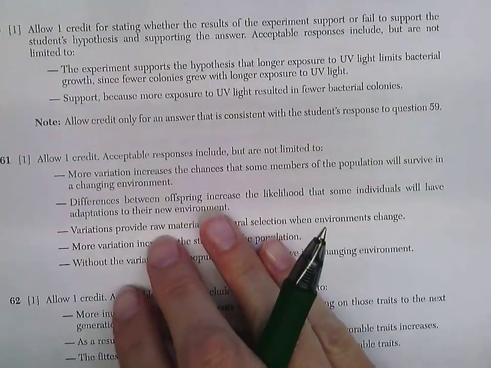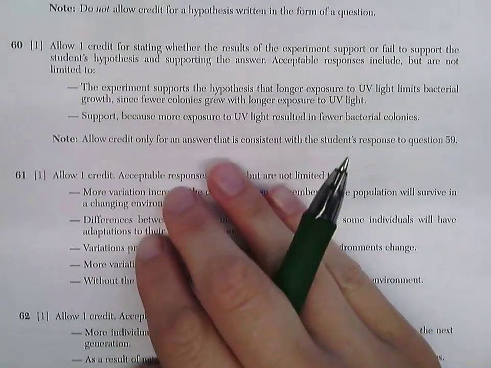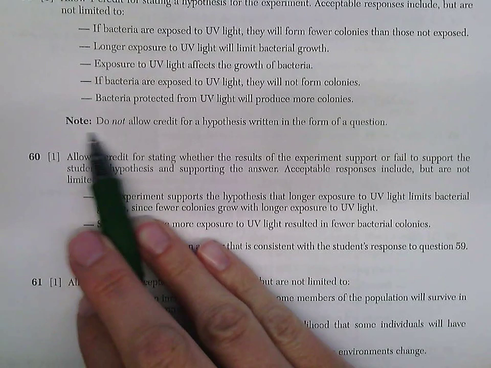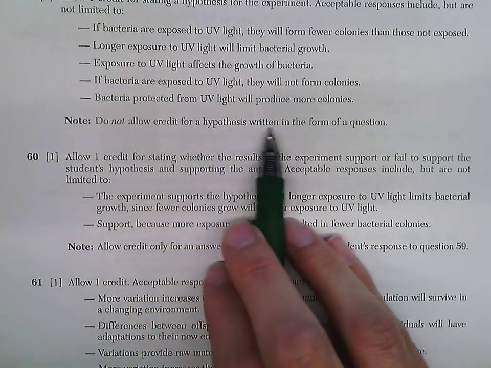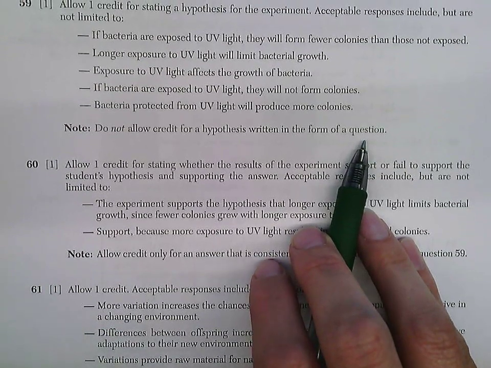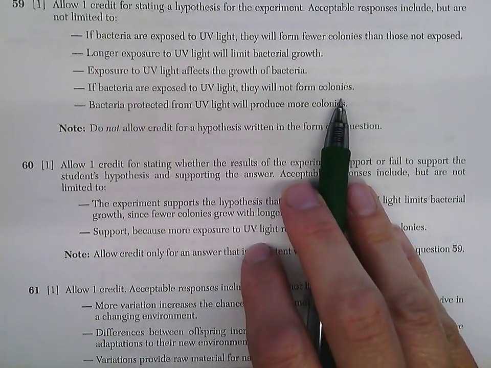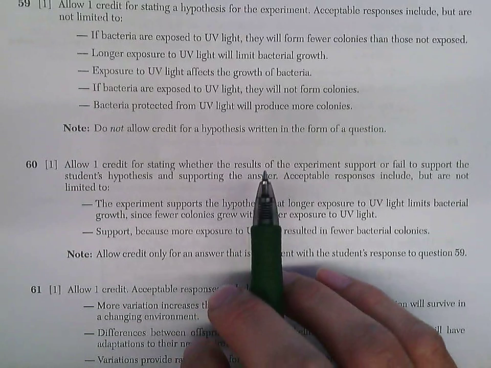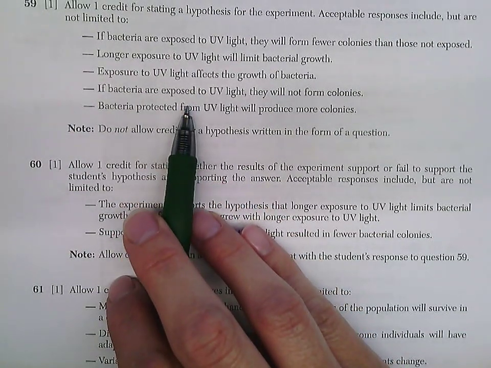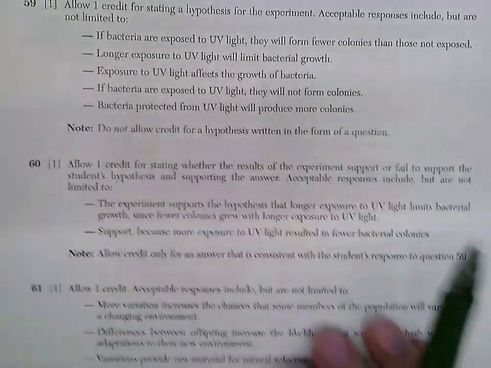So I'll show you what the answer key says about that. Oh, I forgot to mention, do not allow credit for a hypothesis written in the form of a question. That's really important. And that doesn't just mean you can't put a question mark at the end. It means it can't be in the phrasing of a question. If you notice, all these are statements which you can either prove to be true or false.